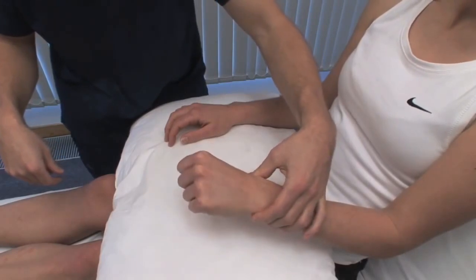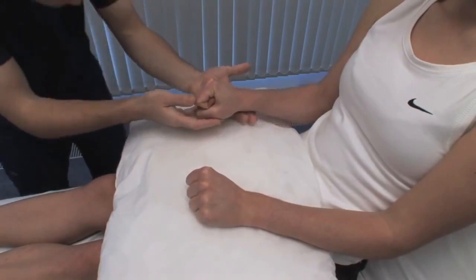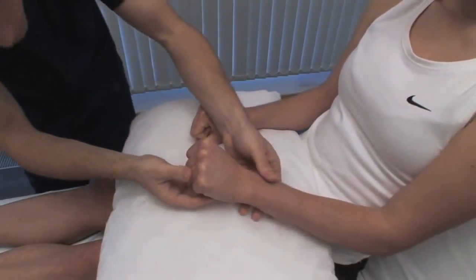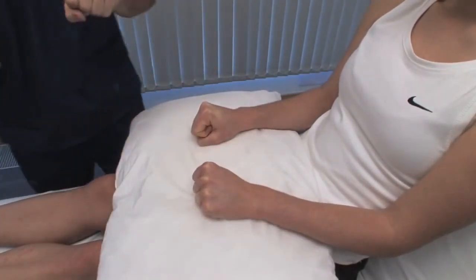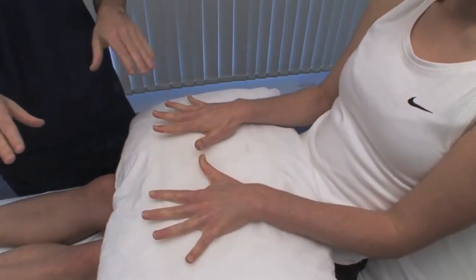And make a fist for me, please. With the fingers flexed, look in the valleys in between the knuckles. They can be lost in the swelling of synovitis. And now can you stretch your fingers out? Lack of full extension may indicate tendon rupture.